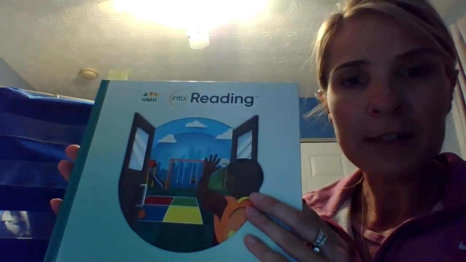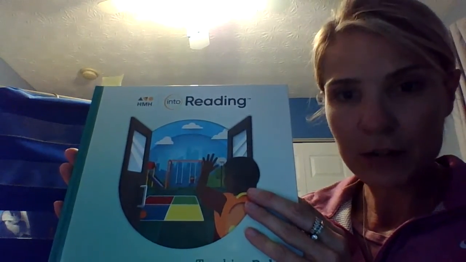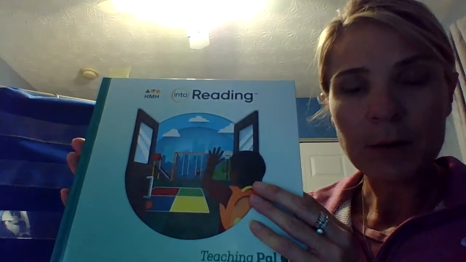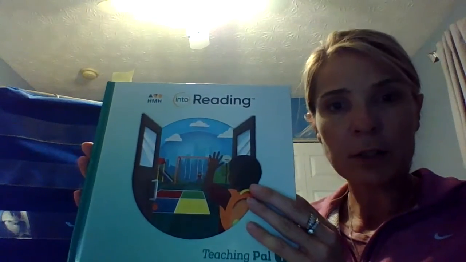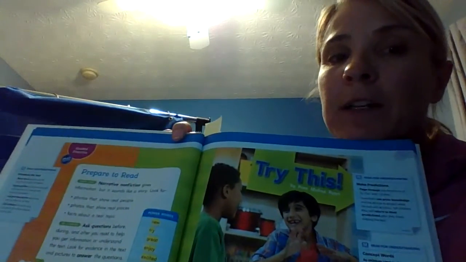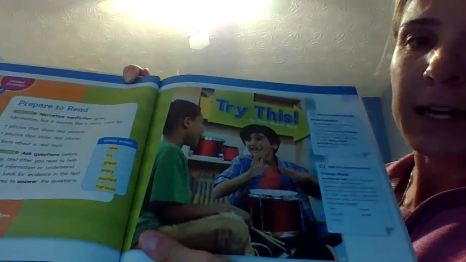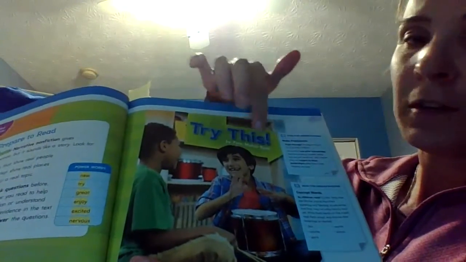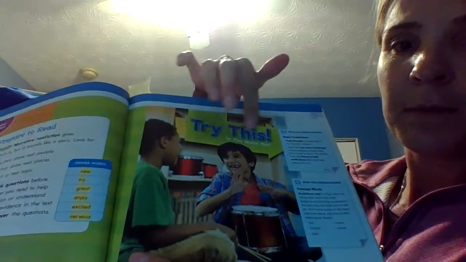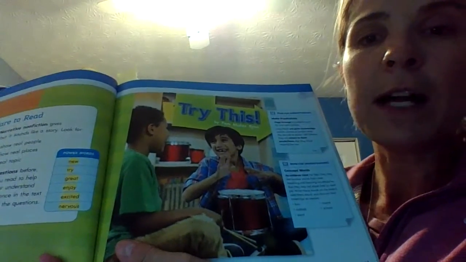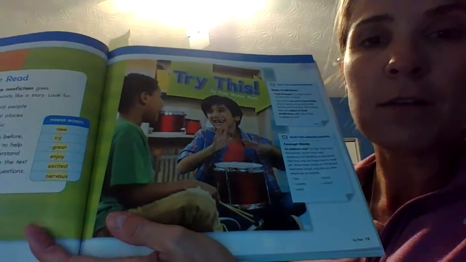So like yesterday, if you had a book that we gave you from Maze, go ahead and grab that reading book. We had that yesterday. If not, you're going to be able to find the same story on Google Classroom. If you have it, we're going to turn to page 14 and 15. This is the story before the one we read yesterday. And page 14 and 15, this is called Try This. This is the title. Okay, so if you need time to find it, go ahead and pause the video.